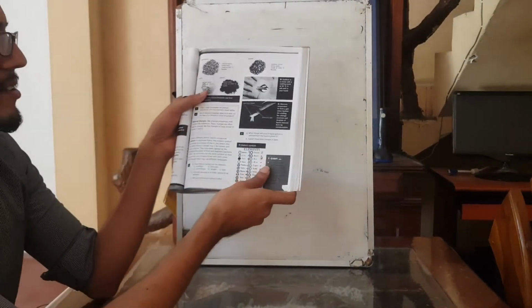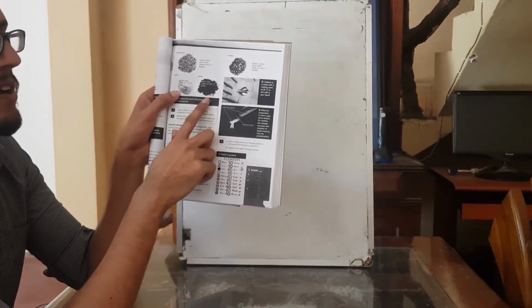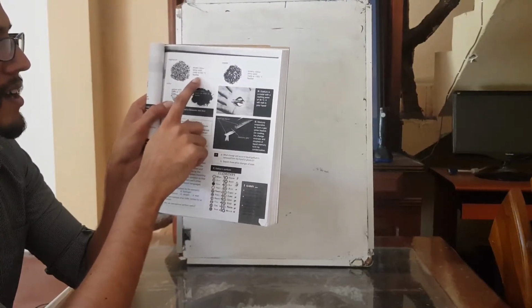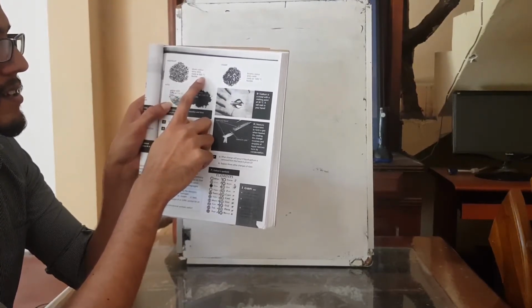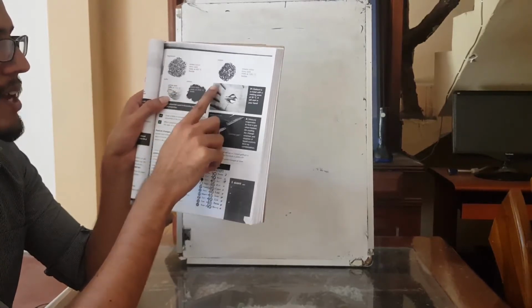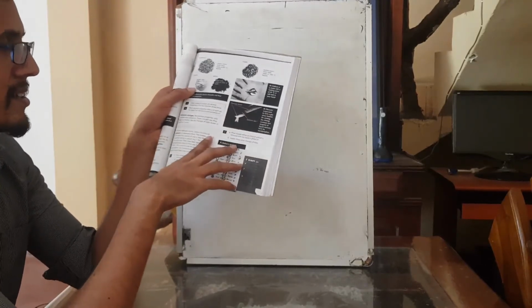You can see in your book the physical properties of different elements: magnesium, silver color, solid; sulfur, yellow solid; carbon, black; copper, brownish. Those things you can read and understand.